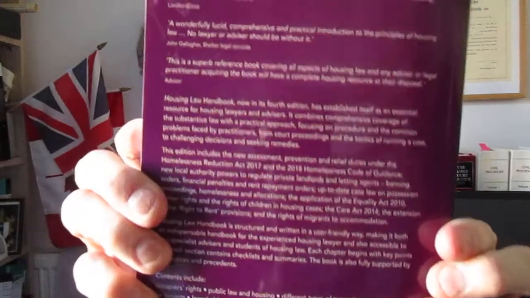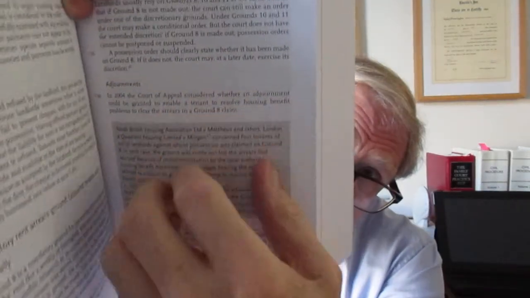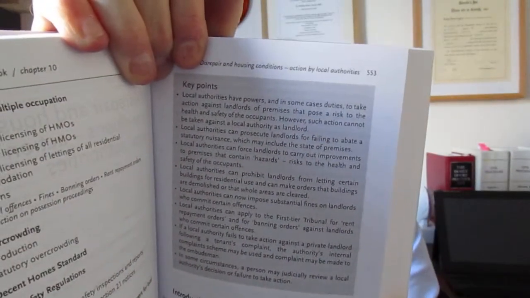Let's just have one quick look at it again. There it is. That's the front, spine, and then the back. And if I just open it up in the middle, defending possession claims, a very important area for many people. You see the structure, you've got the paragraph numbering, and you've got some footnoting. Can I just say the footnoting is not too extensive, but again you've got cases which are highlighted as effectively key points in the shaded boxes, and with each chapter head, for instance this is chapter 10 on disrepair, you've got a key points section which should help you depending on what you're actually looking for with a particular problem you may have.